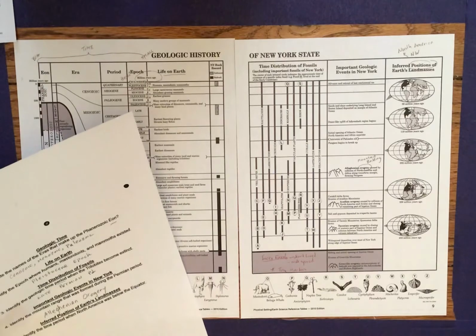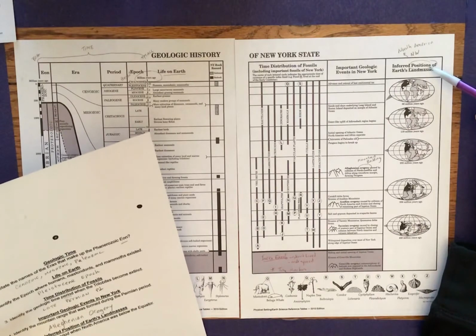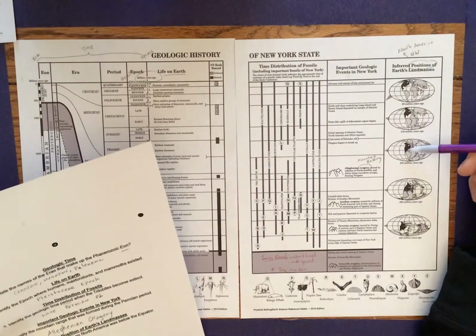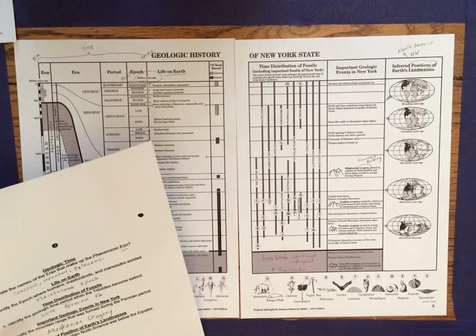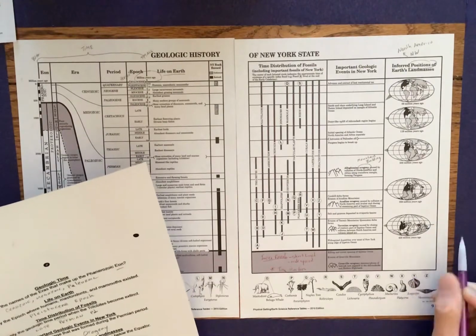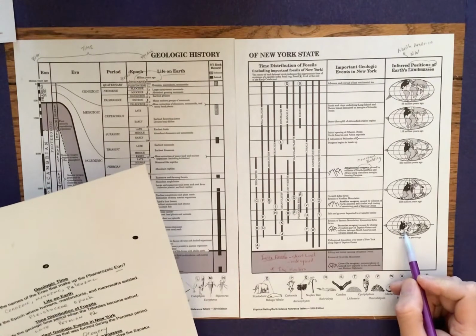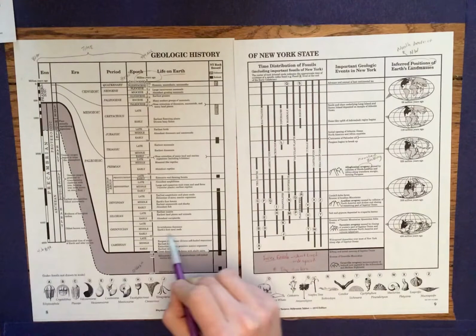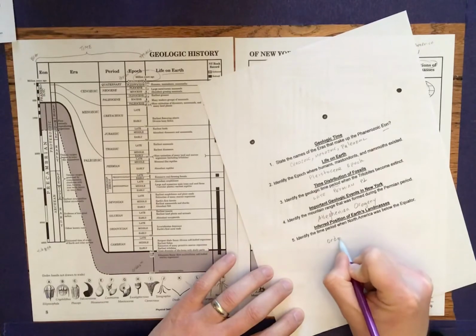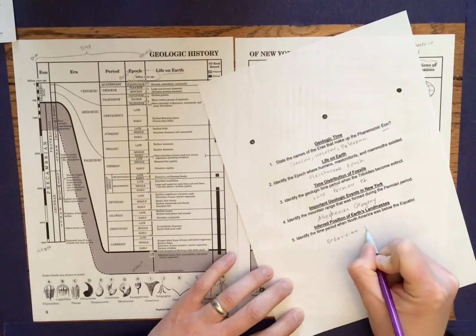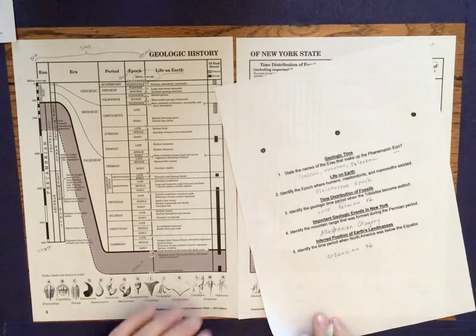Last one, identify the time period when North America was below the equator. All right, so inferred positions of Earth's land masses. Look at when North America, which is the shaded one, was below the equator, which is this, right, the equator. So right here, North America is below the equator. What time period would this be? Trace it over. We are in the Ordovician. Okay, so that's just a little breakdown of how you would use this chart.